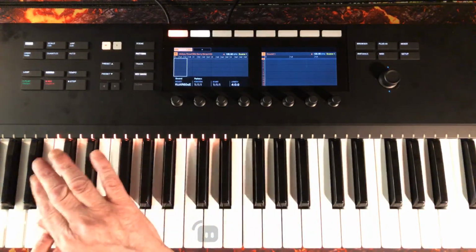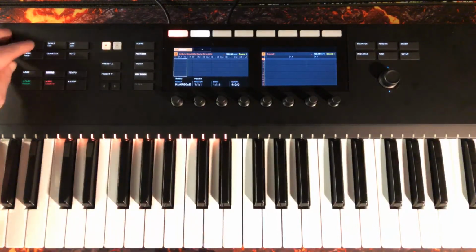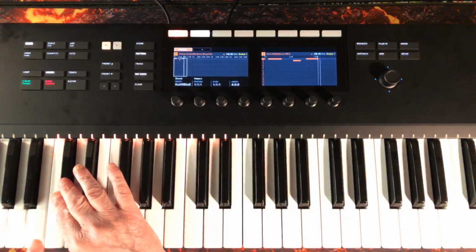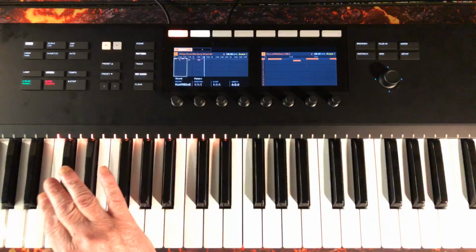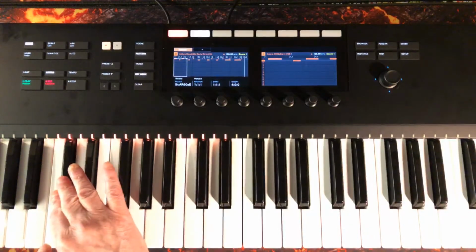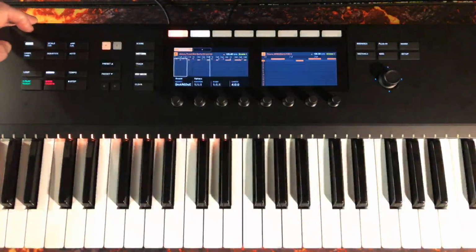And what I'm going to do is give myself a count in. Timing was terrible, so I'm going to hit quantize 100%.